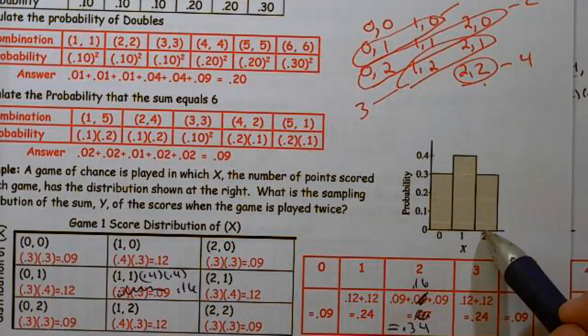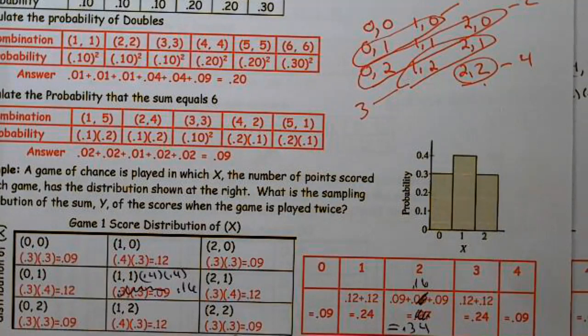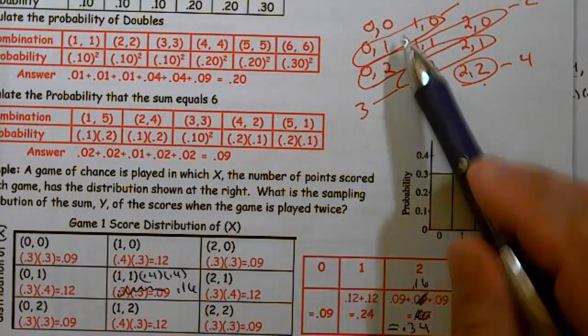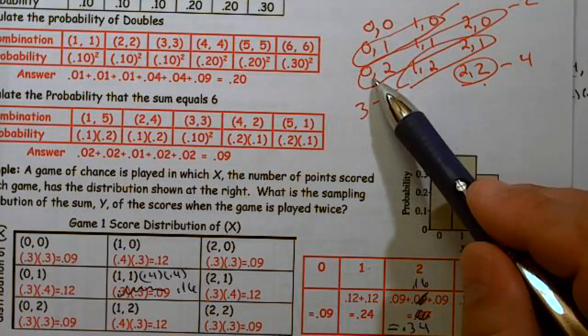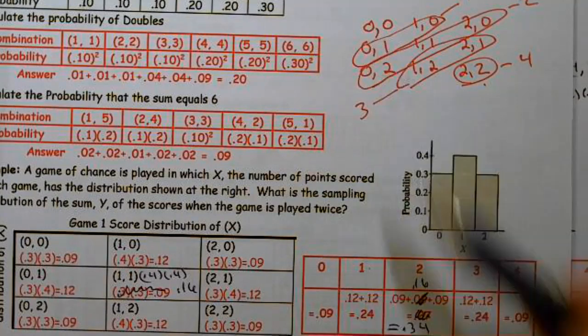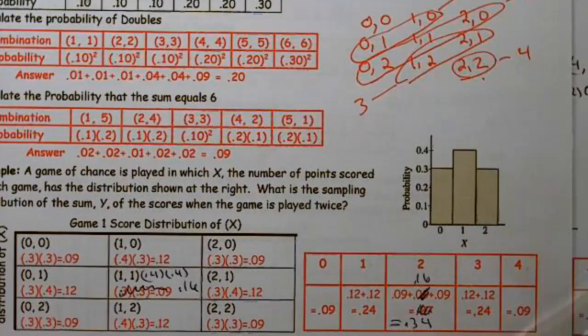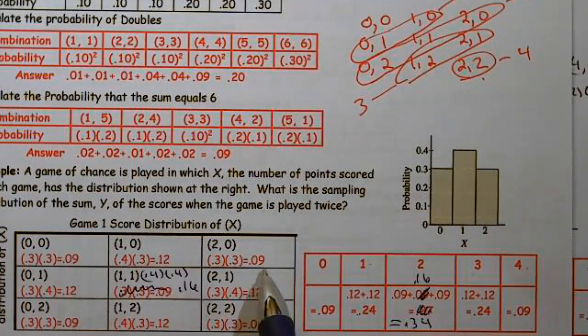The probability of getting 2 is 0.3, but I have to get it twice in order to get 4, all right? And I added them up. 0 plus 0 is 0. 0 plus 1 is 1. 0 plus 2 is 2. These are my 3s, and these are my 4. So my probabilities are as follows. This one and this one sum to 0.24. And then 0.09 plus 0.16 plus 0.09 gives me 0.34. This plus this gives me 0.24, and this plus this gives me 0.09.